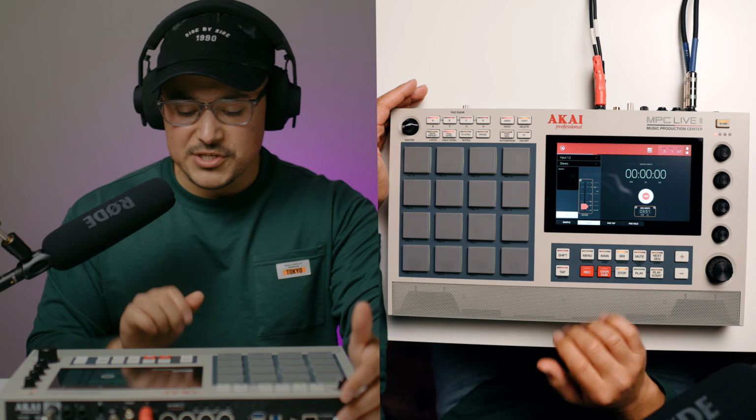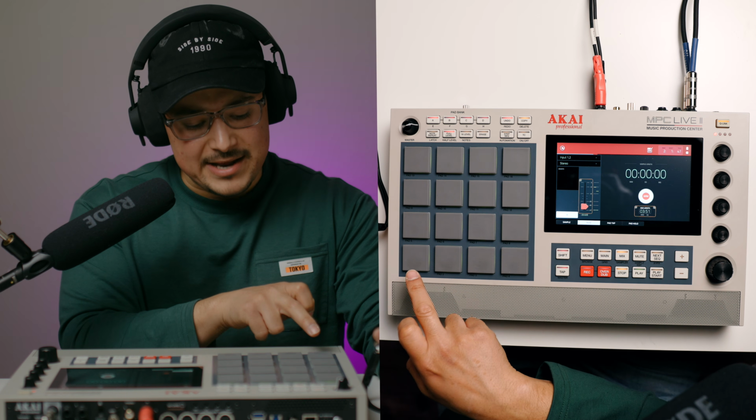If we jump over to slice mode, we're able to hit play on our record that we're going to sample, whether it's vinyl or is on YouTube. And while we hit play, we're able to start clicking the pad and it will automatically start slicing those chops for you and create a program right on the fly, which saves so much time and is just so convenient.